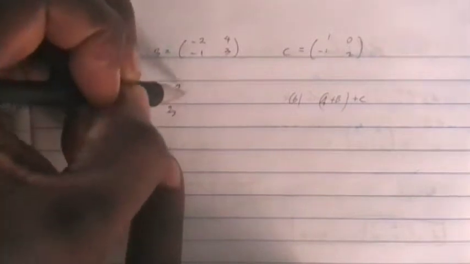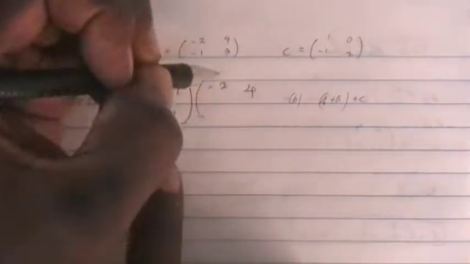So here you have a few examples, and I'm going to work these examples, and then we go on to scalar multiplication. So we're adding A plus B. A is [5, -7; 8, 3] plus B is [-2, 4; -1, 3].